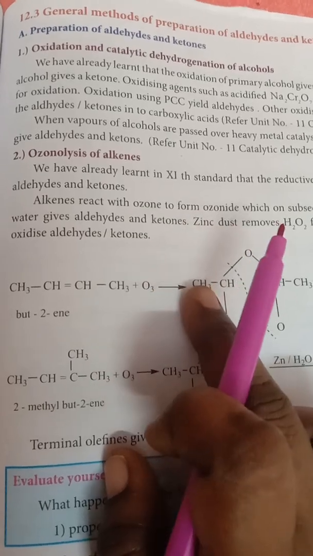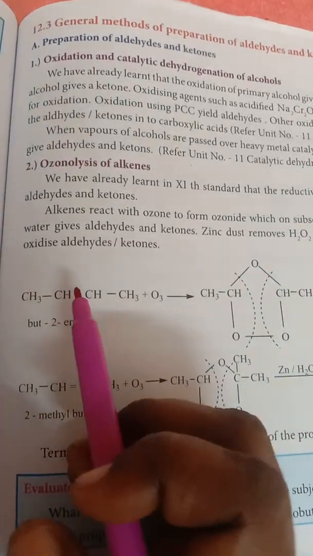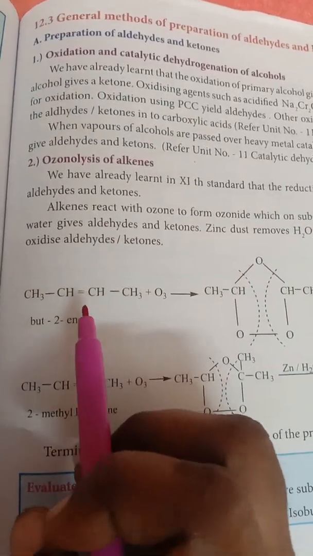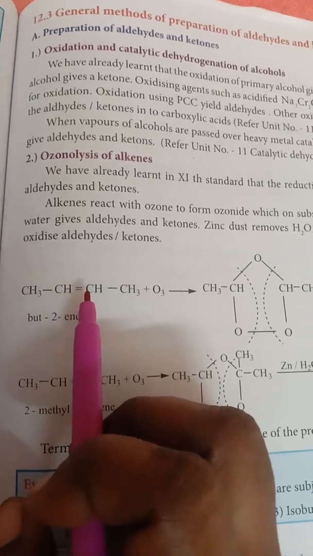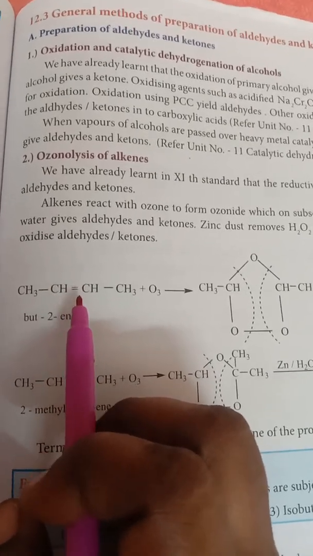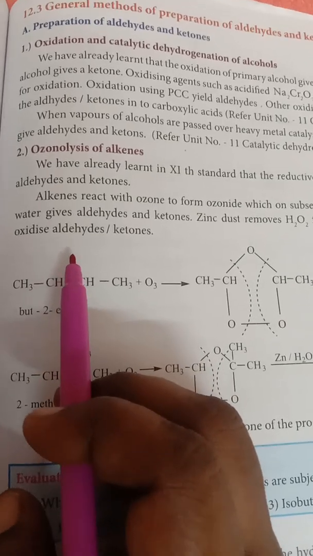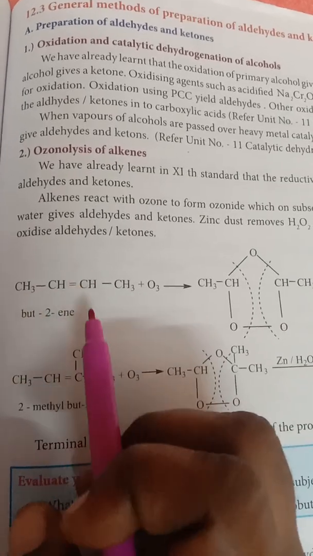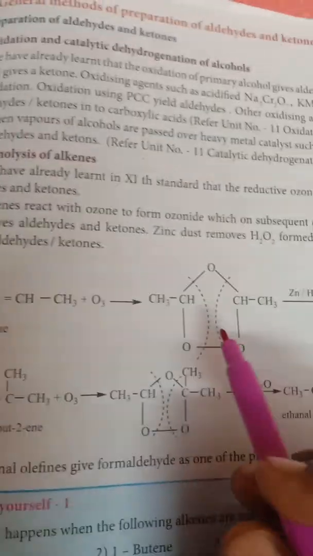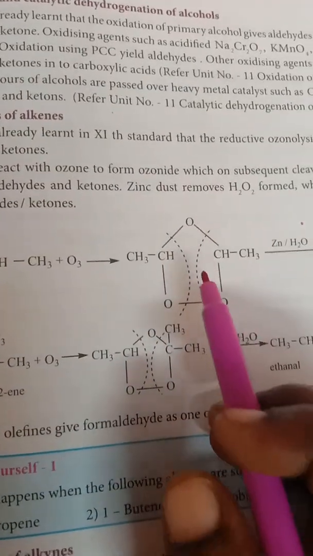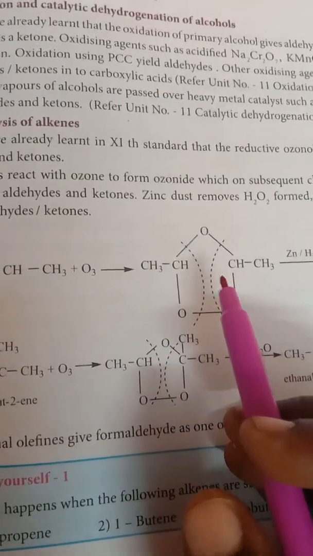That is, O3 is passed over it. Whatever reaction takes place, it takes place only across the double bond. Here the double bond breaks, and one oxygen occupies a bond at the top and the other at the bottom. So it forms an ozonoid. It is highly unstable.